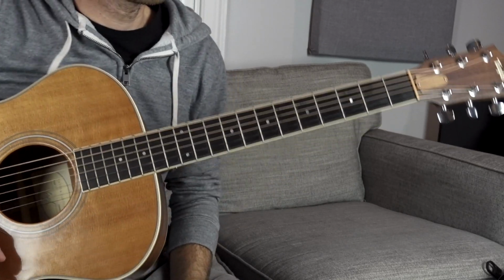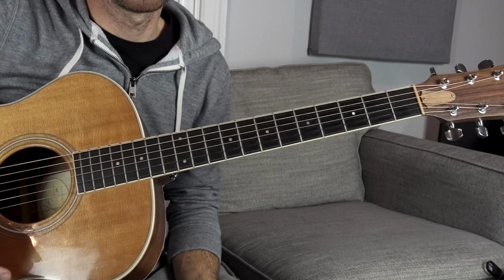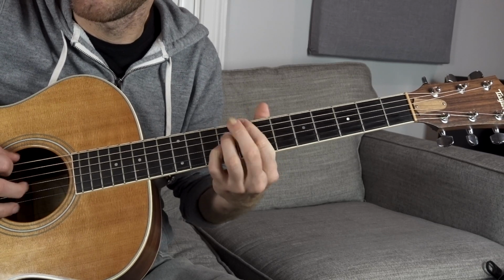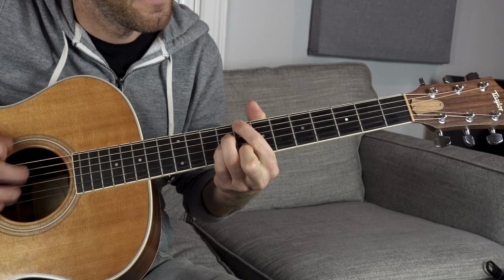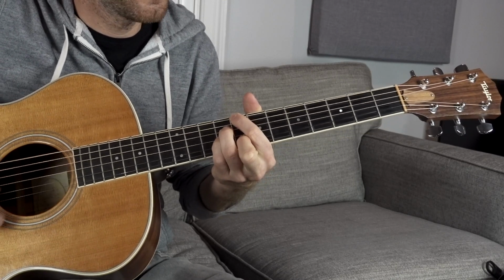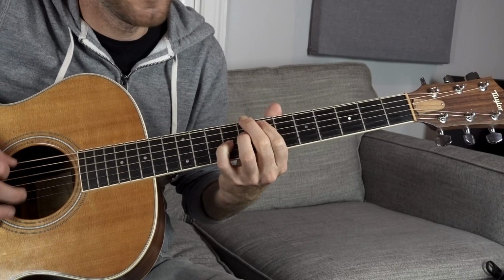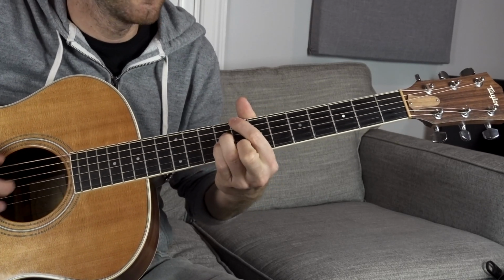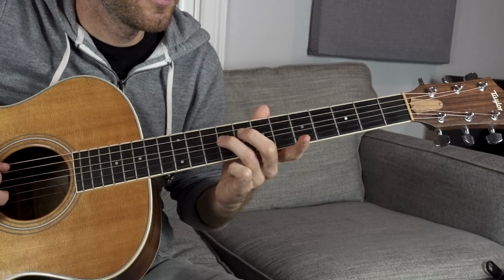So real quick, let's talk about the distinction sonically between a major 7 and a 7 chord. Let's do them both on the C. Major 7, dominant 7. Major 7, dominant 7. They're only one note different, and if you can tell, it's going from here to here. It's called a flat 7. A dominant 7 chord has a flat 7.